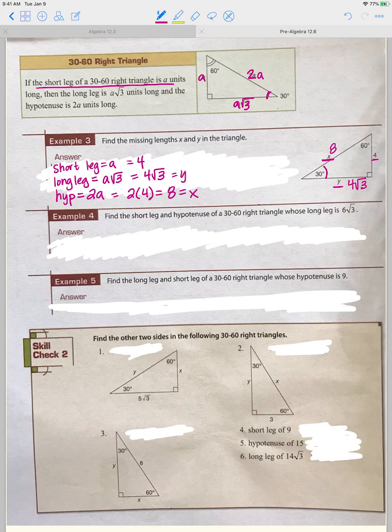Okay? Find the short leg and the hypotenuse of a 30-60 right triangle whose long leg is 6 root 3. Draw a picture. Okay, 90 degrees. So here's my hypotenuse, which is 2a. Here's my 60. The side opposite my 60-degree angle is my long leg, that is a square root of 3. Here's my 30-degree angle. The side opposite my 30-degree angle, my short leg, is a.